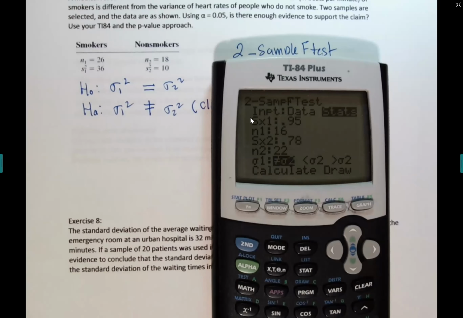Okay, help me out. I need your help with this. What do I put here? 36. Mandy says 36.